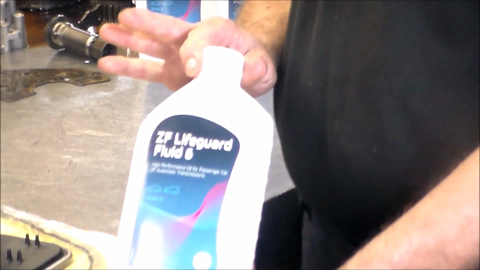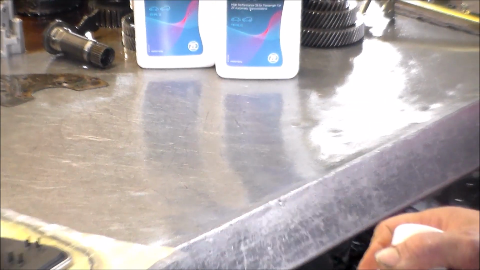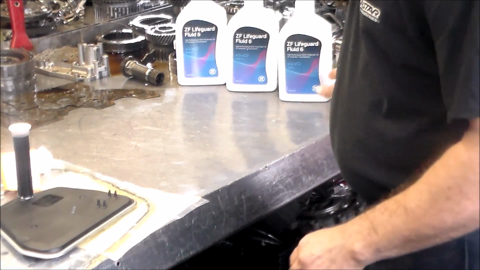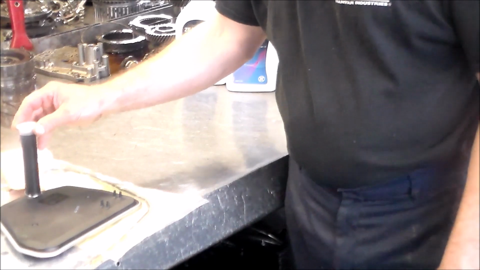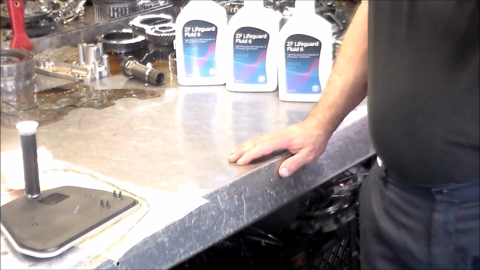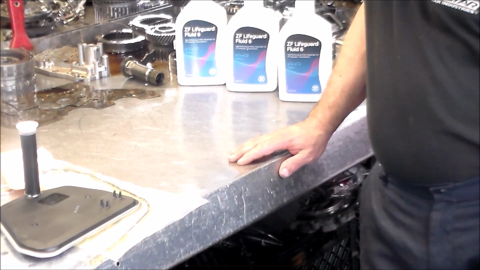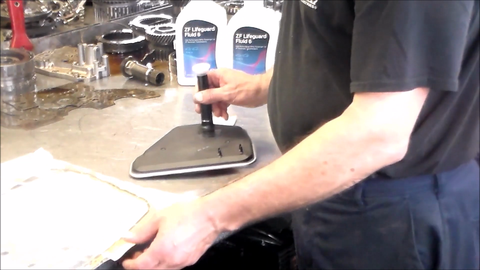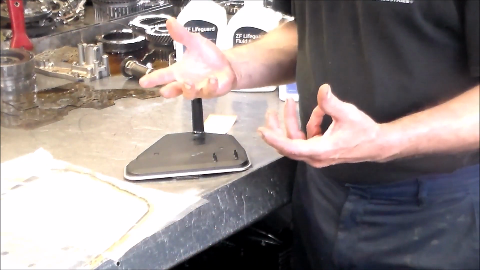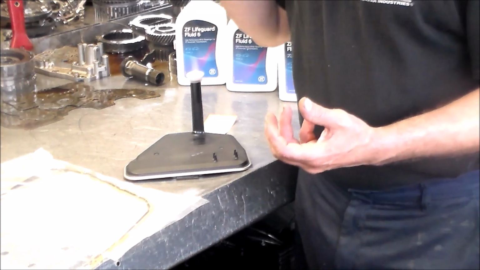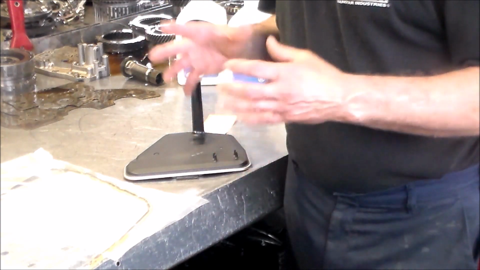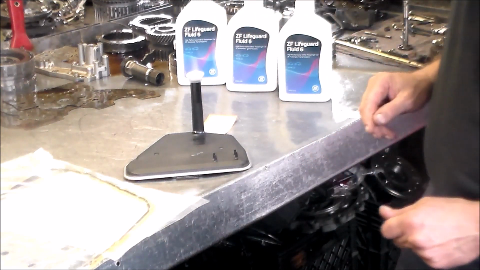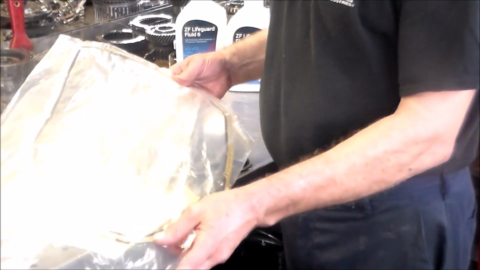Once we fill it back up, I have my Lifeguard 6. According to Audi, it would take about 7. I don't think it's going to take 7. I think it's probably going to take maybe 4 or 5. The pan's really not that deep, but whatever comes out is going to go back in. We'll put it back in through the first fill, crank it up, fill it up again until it runs out, take it around the block at normal operating temperature, pull the plug back out, and confirm that we have a steady stream coming out, that it's full.